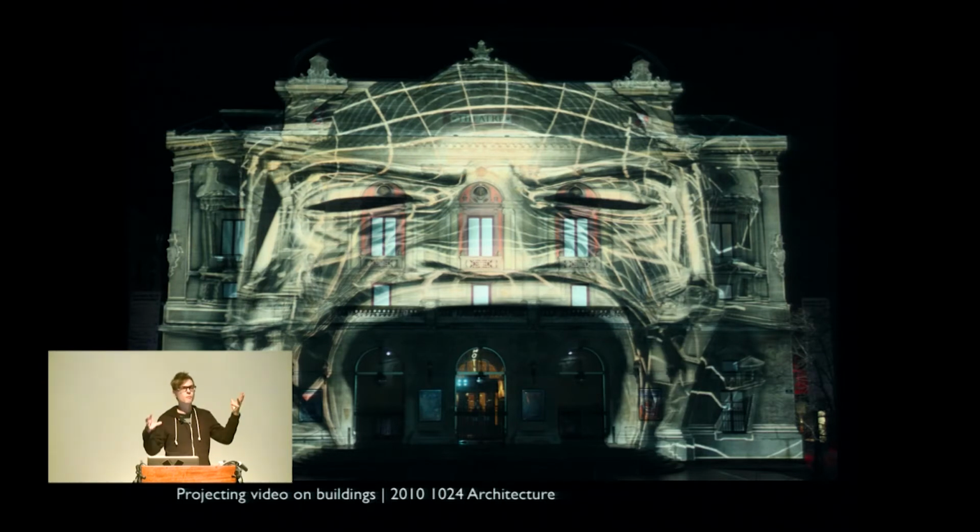So we turned the building into something living and moving. And for me, that's a very important aspect. Maybe the most important aspect of video mapping is that you can add dynamics or character into buildings. And that's one of the aspects that we like to work with at 1024 Architecture.